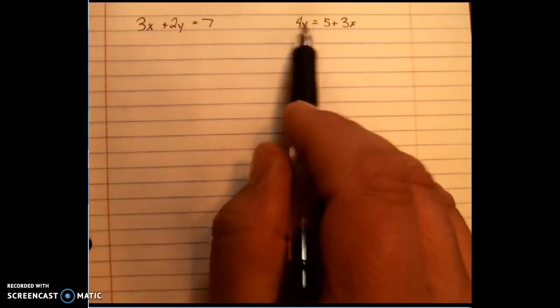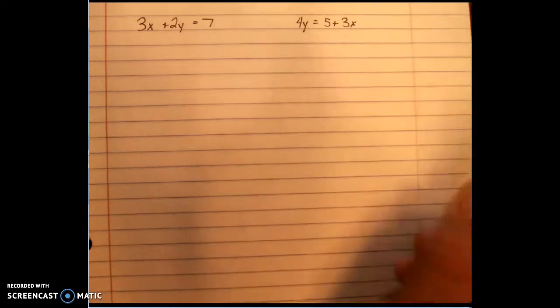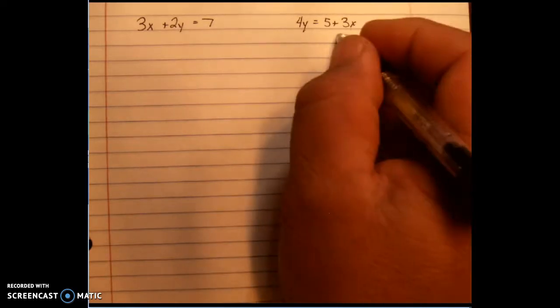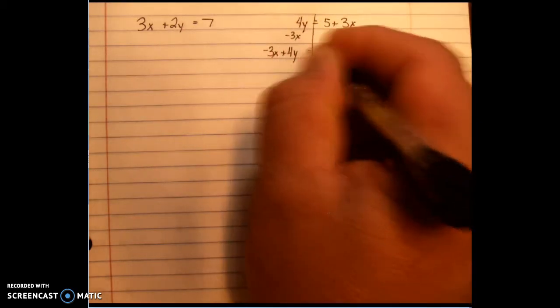This equation has y on one side, but the x is on the other. I need to move them to the same side. I'm going to do that by subtracting 3x from both sides. That will leave me negative 3x plus 4y equals 5.